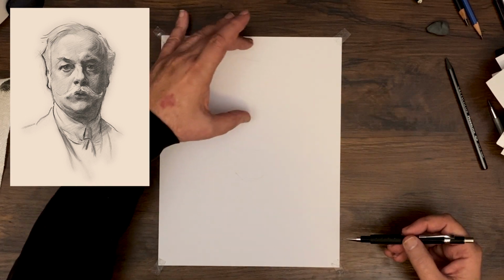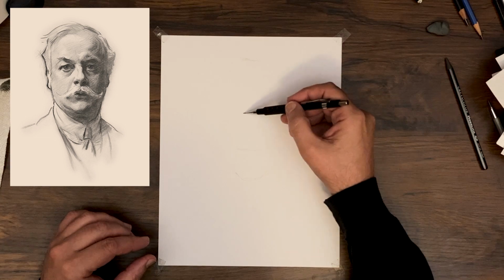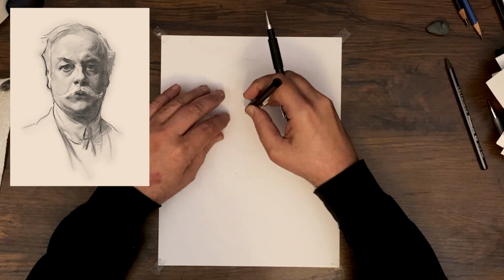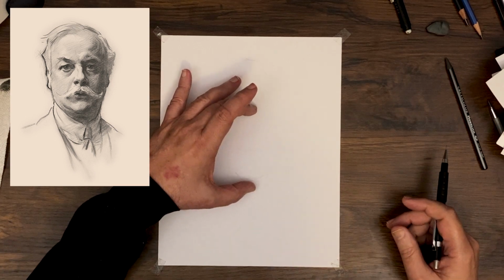I also know that his eyes are located at about a halfway point between the chin and the top of the head.